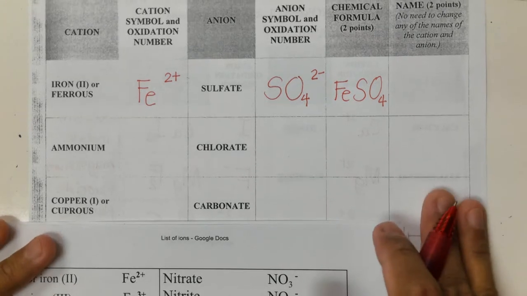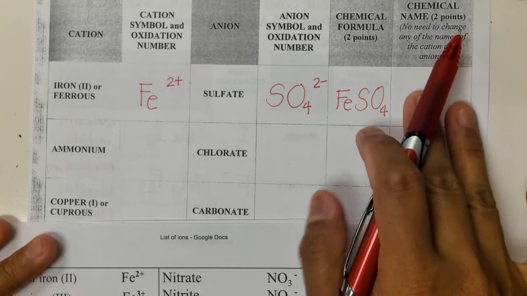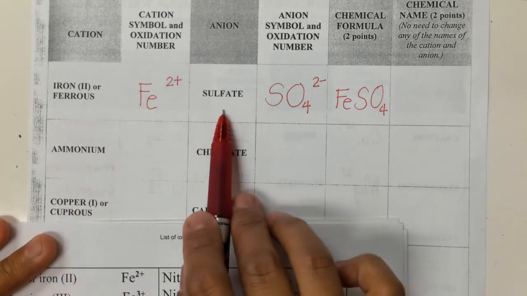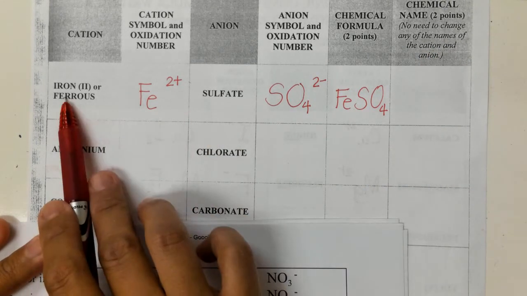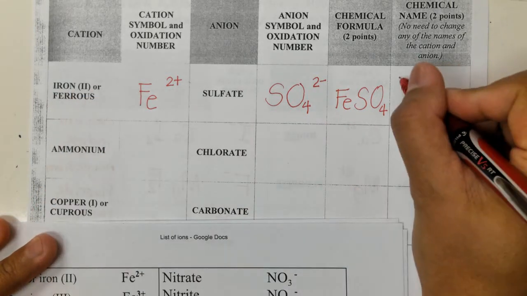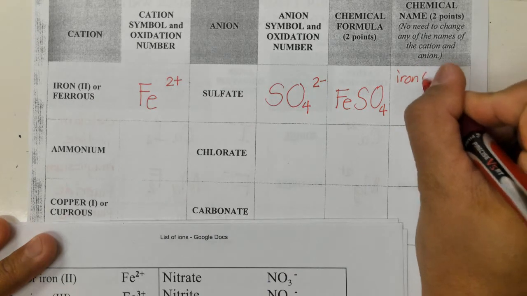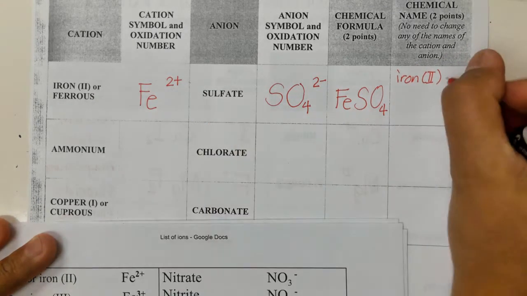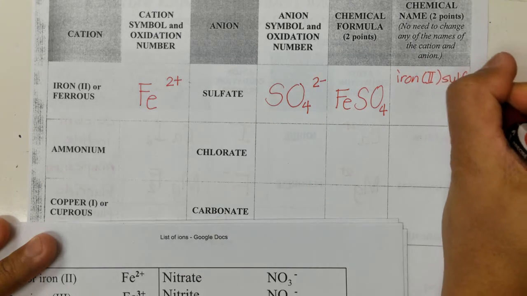And of course, for the chemical name, no need to change anything for the names of the cation and anion. So simply copy them. I want to use the first name here first. So iron 2, I'll use iron 2 first. So that's iron 2. And the second name, the anion, is sulfate. So that's iron 2 sulfate.